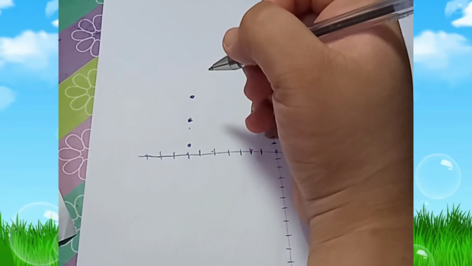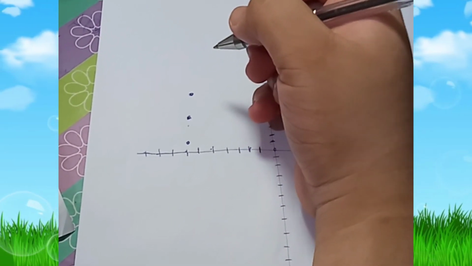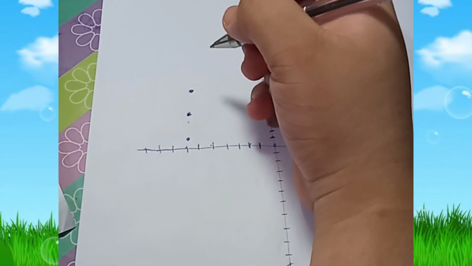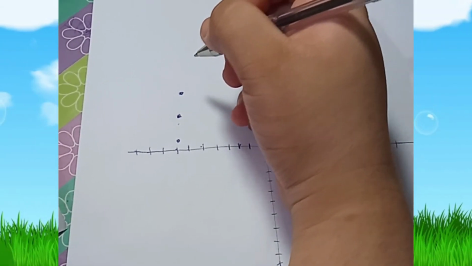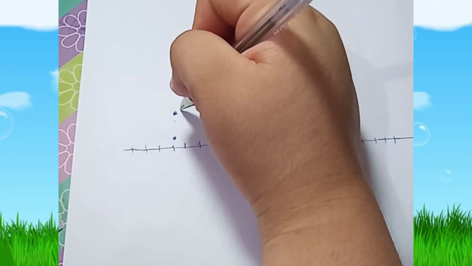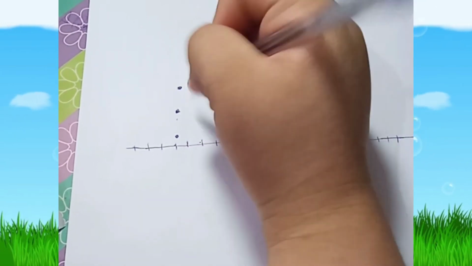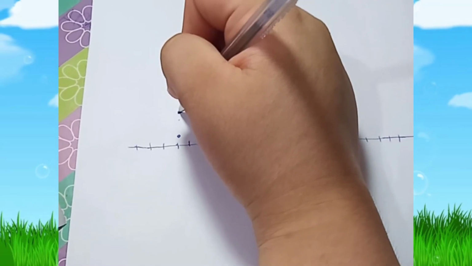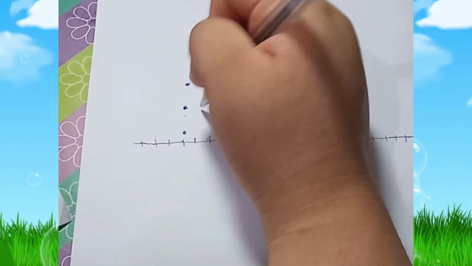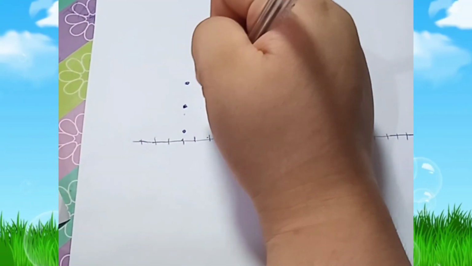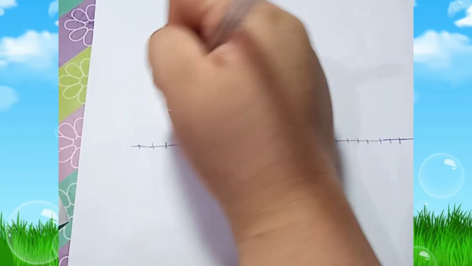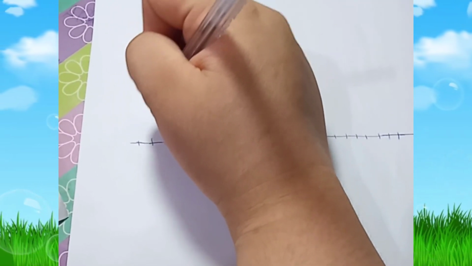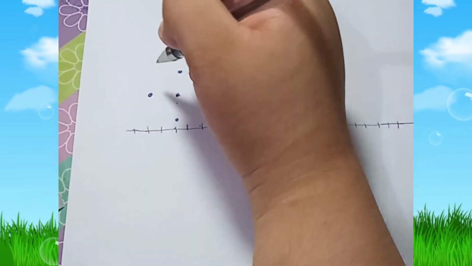Since the value of our B is 2, we should move 2 units to the right and left from the center. So 1, 2, our point will lie in here, and 1, 2, our point will lie in here for the left side.